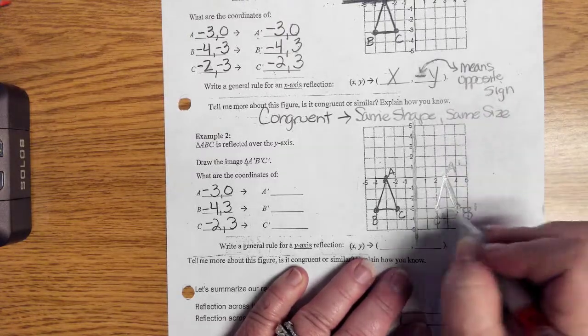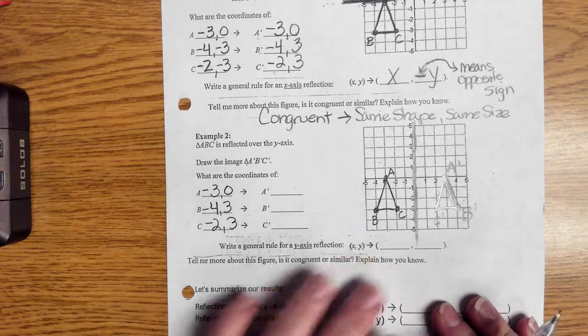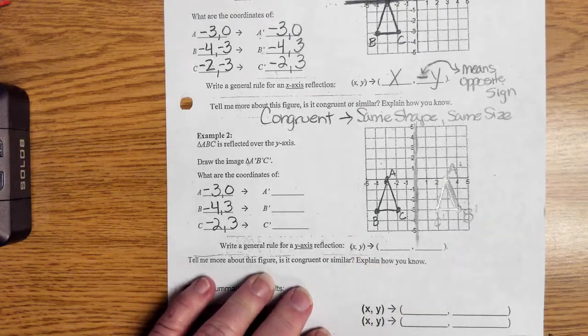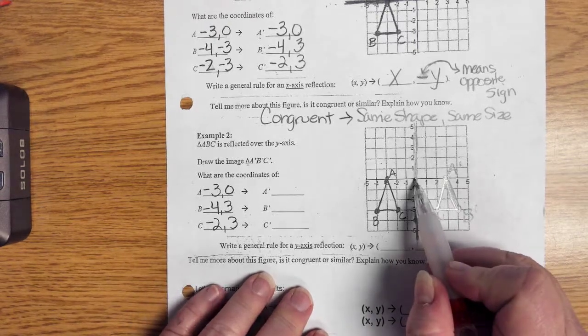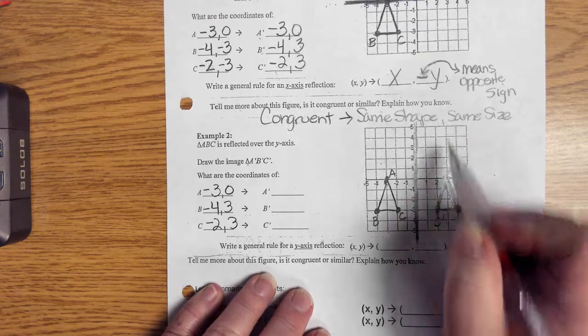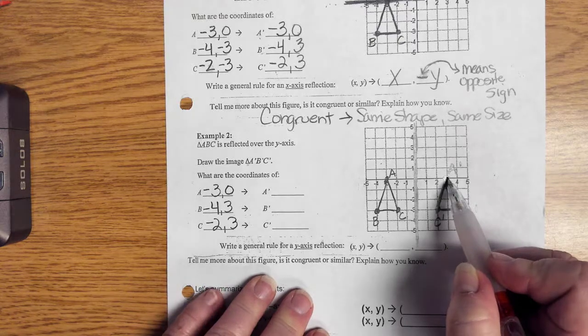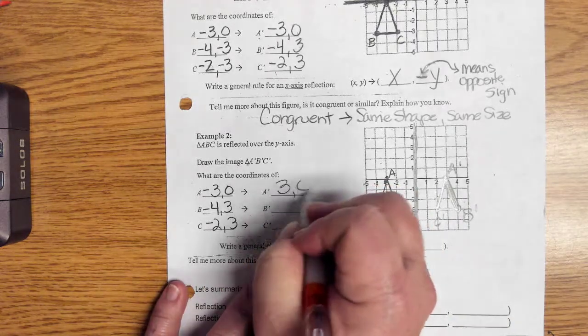Sorry, my triangle is not very pretty. Okay. So, what are the coordinates of A? Remember, you always start at the origin. I'm counting over how many? 3. Am I going up or down? No, I'm staying right here, right? So it's 3, 0, right?